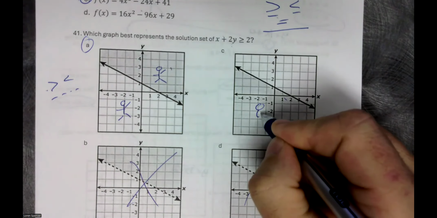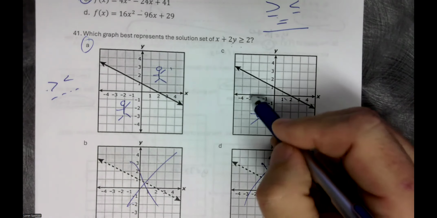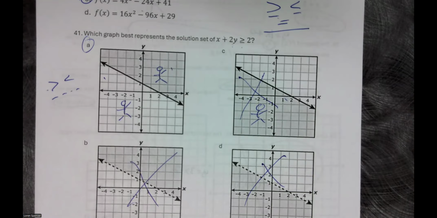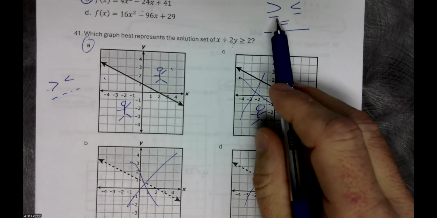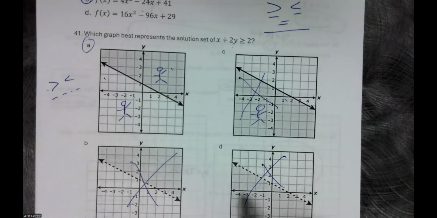On this one, if the tree falls down, he's less than. But this is the greater than sign. So our answer to 41 is A. Once again, you can get it down to 50% just by going, hey, this has a line under it, so get rid of the dash.